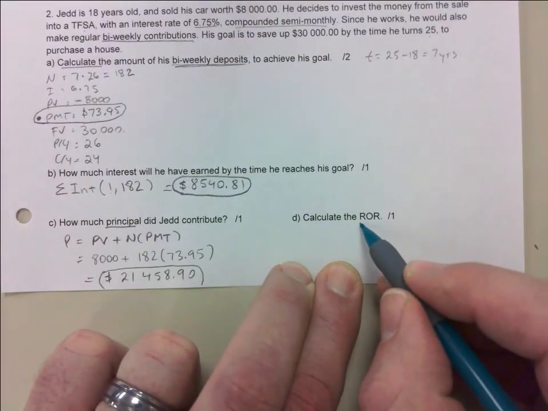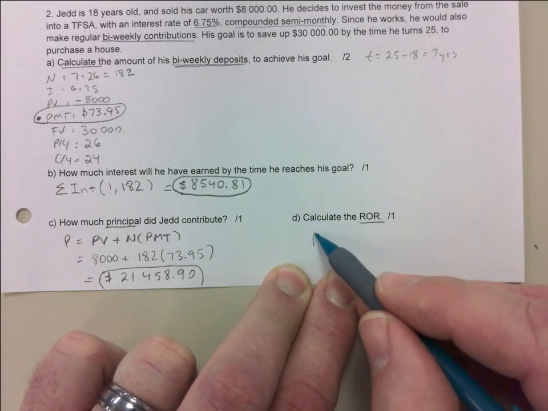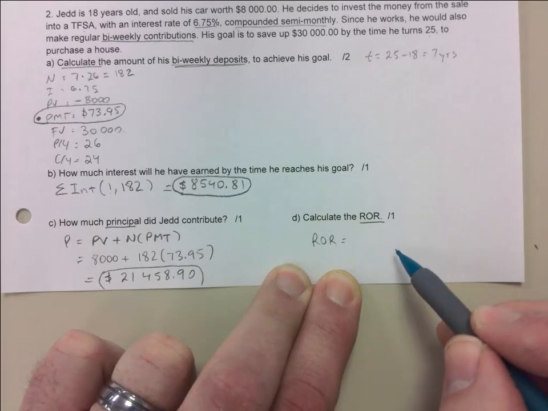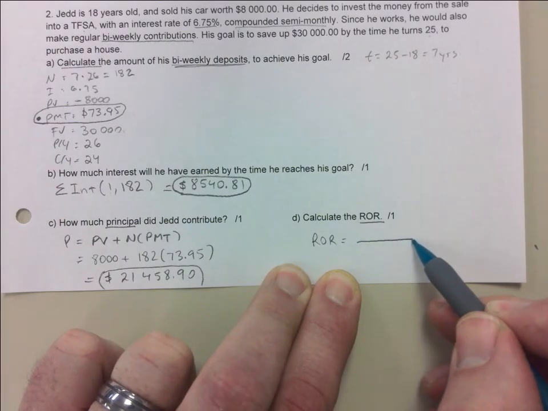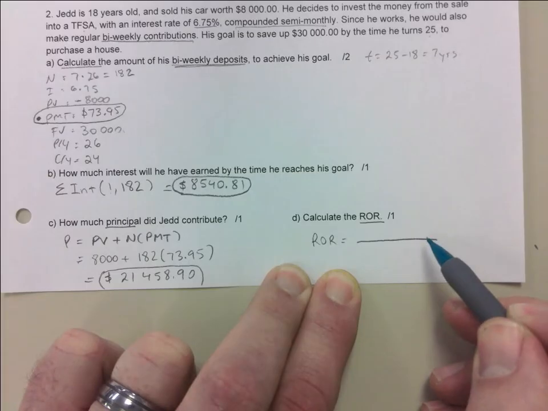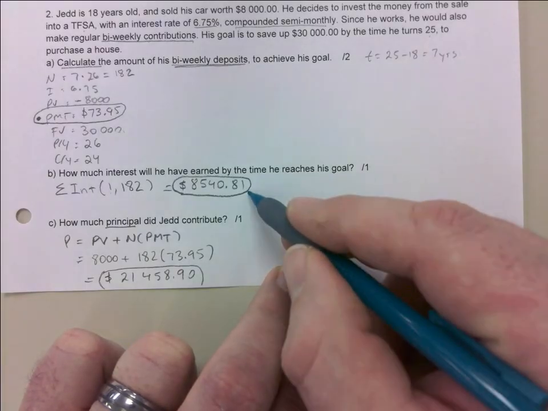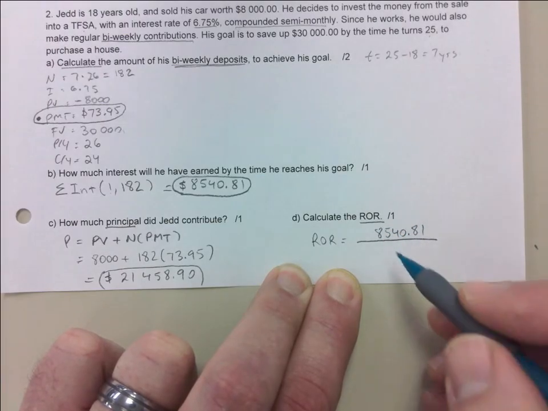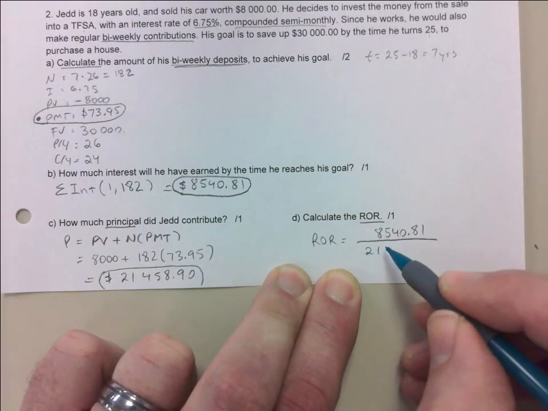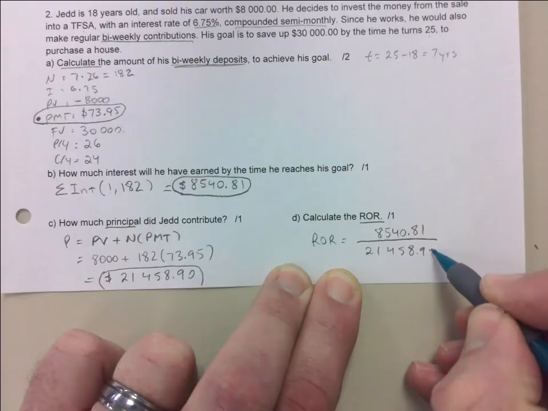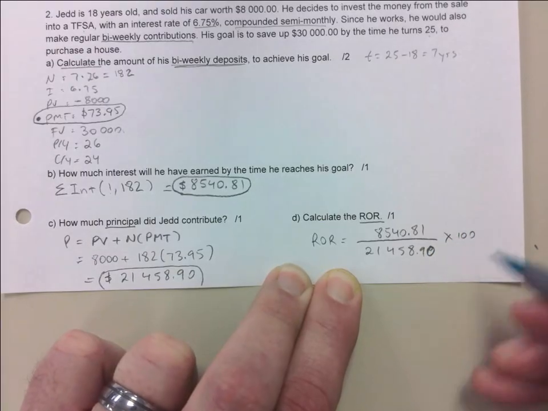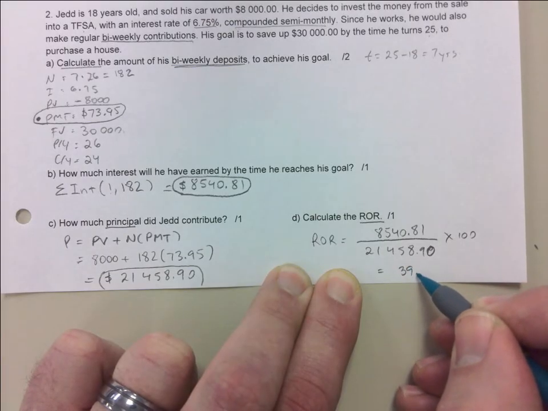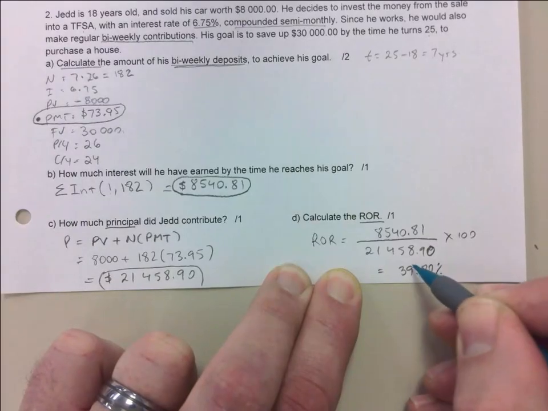And now the rate of return. Rate of return is essentially the interest, how much you've gained, divided by how much you've put in. That's always what the rate of return is. I already know my interest. I already know what I've put in. And I multiply that by 100. This gives me 39.80%.